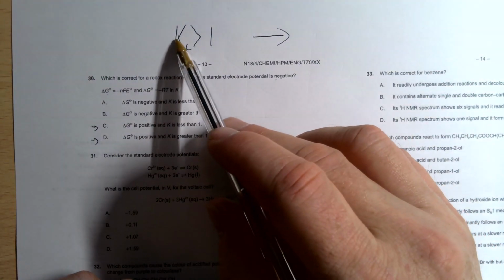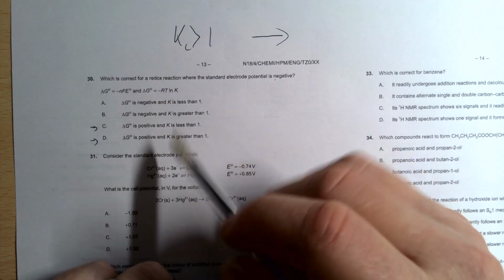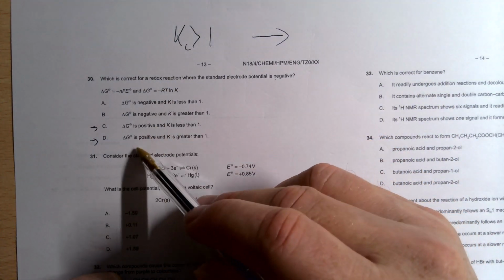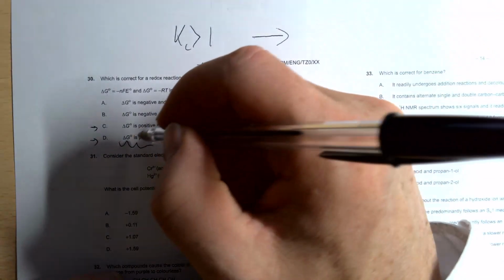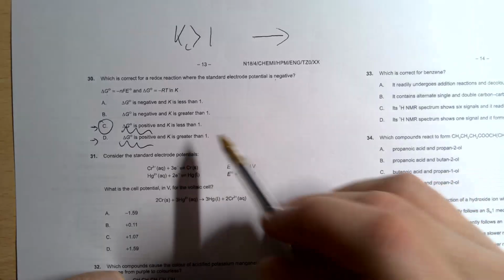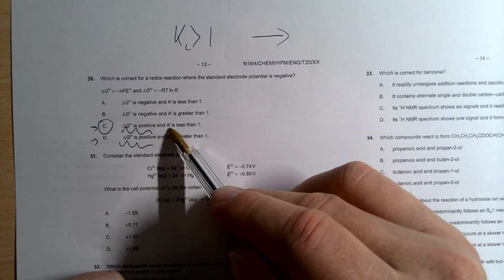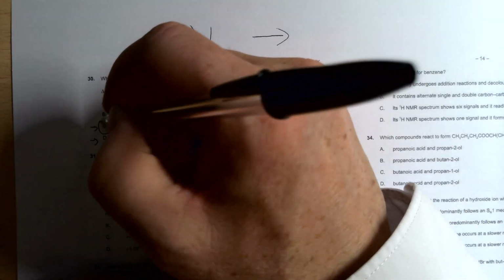a reaction where the reactants are favoured, so the backward reaction is favoured. And so we've got delta G is positive here, which we've just worked out, and if delta G is positive, that means K is less than 1, so that has to be the answer. Because delta G being positive means the backward reaction is favoured, which is the same as K being less than 1. Right, so it's that. You don't have to do any kind of maths there.